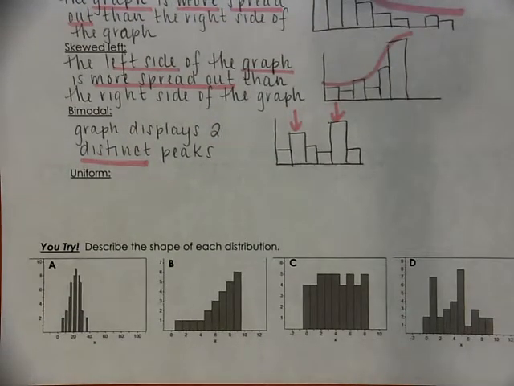The last category we can put the shape of a graph into is uniform, and that's when the heights of all the bars are approximately the same.